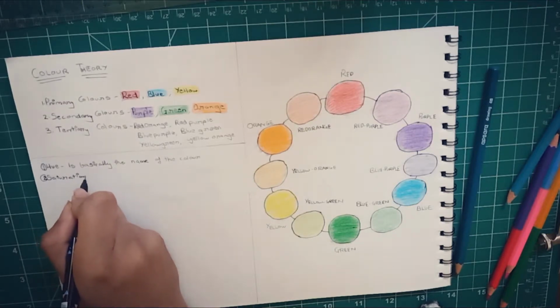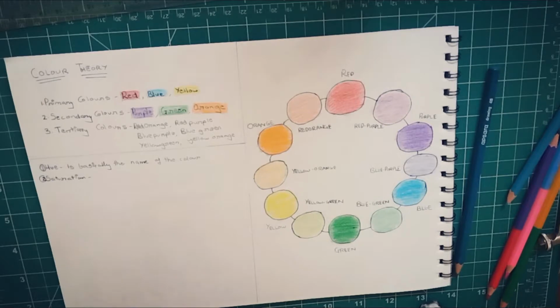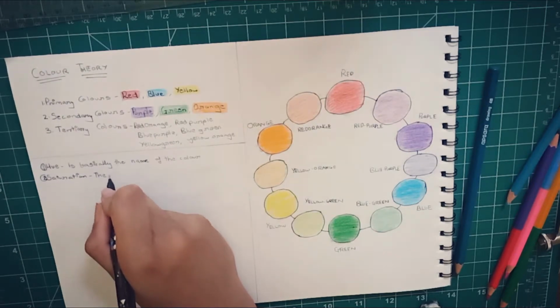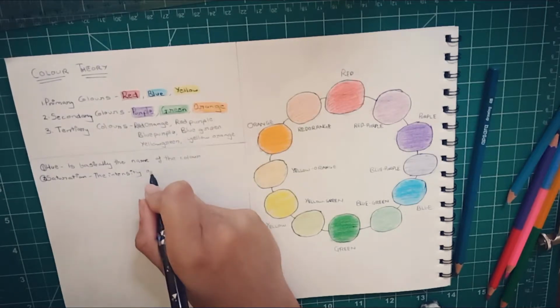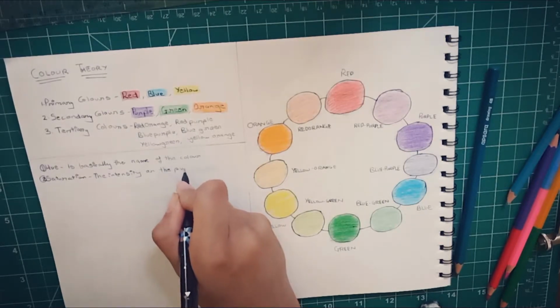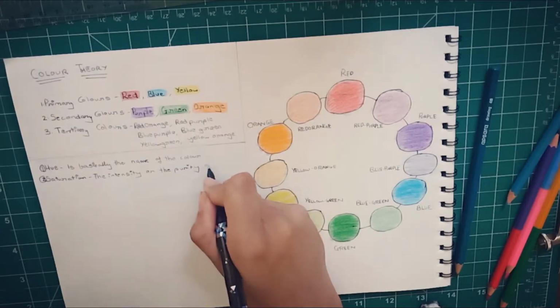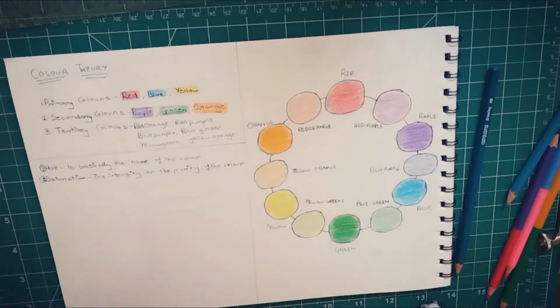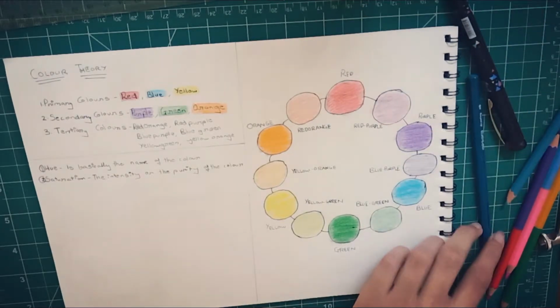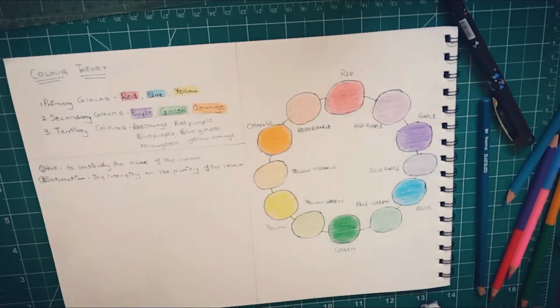Now the saturation of the color basically means the intensity or the purity of the color. So let's take an example of saturation right here. Let's take it around this color wheel.